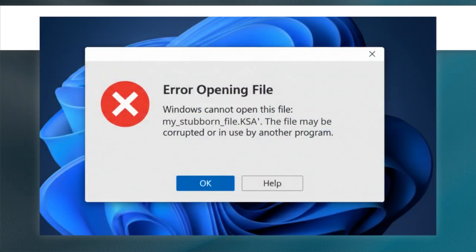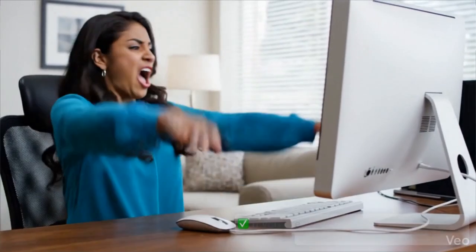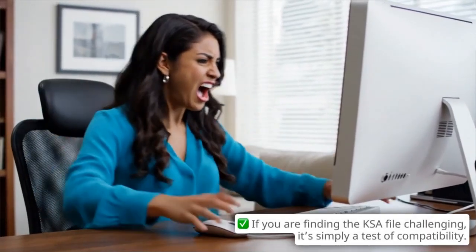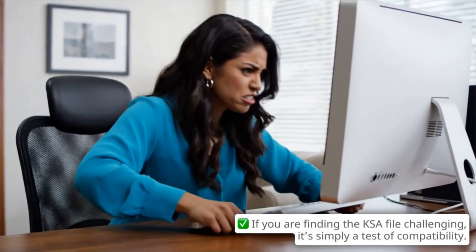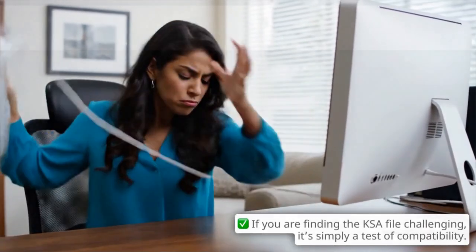If your KSA file still refuses to open, stay calm. The error is a consequence of the KSA format's specific requirements. Here is a breakdown of the technical reasons your application is failing to recognize it.